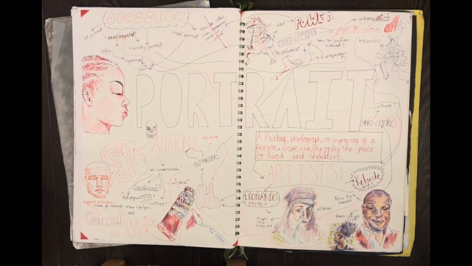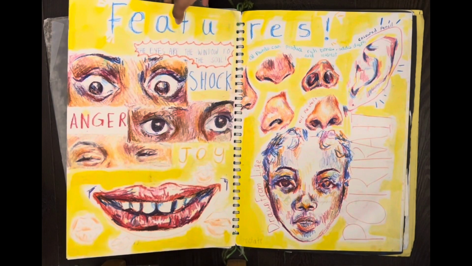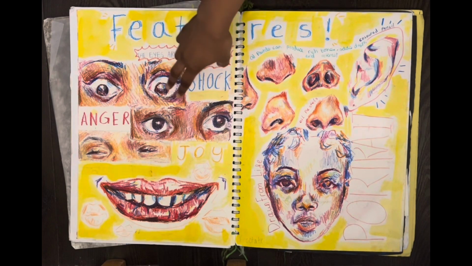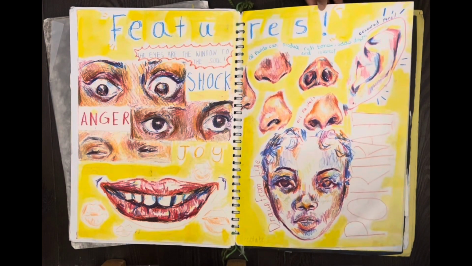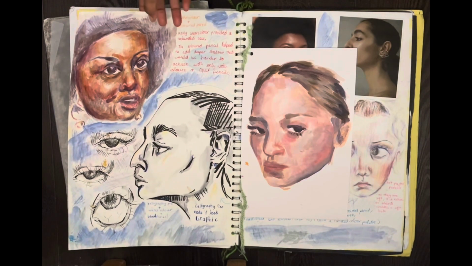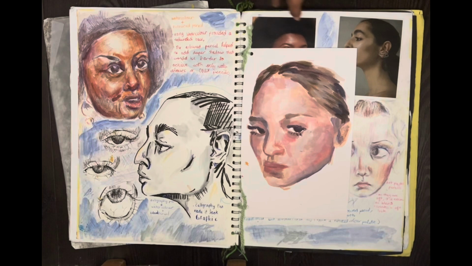This is my mind map page where I was thinking of where I wanted to take this topic. This is my second sketchbook in total out of 3, and she's talking about portraits. And then I was experimenting with features, using oil pastels, drawing my eyes, drawing ears, and I did a from life study. Some of the drawings on this page are questionable.